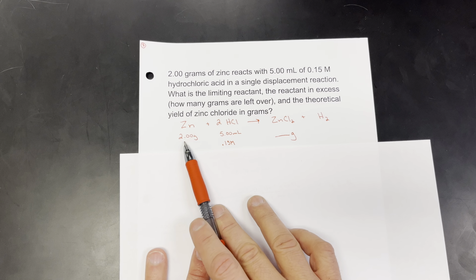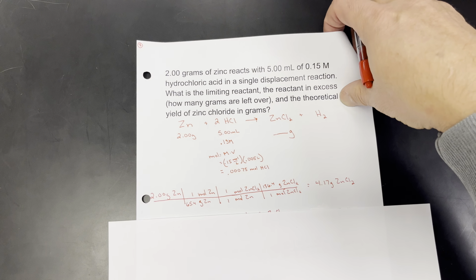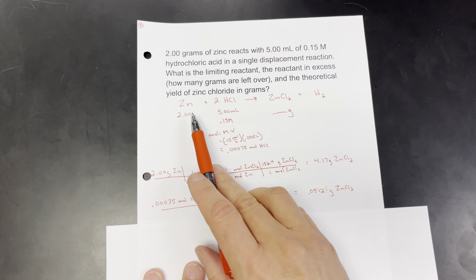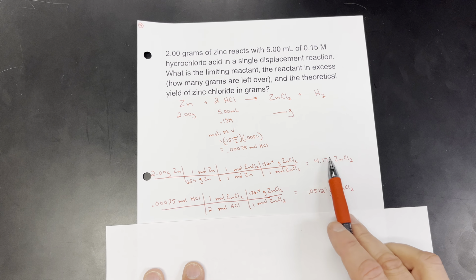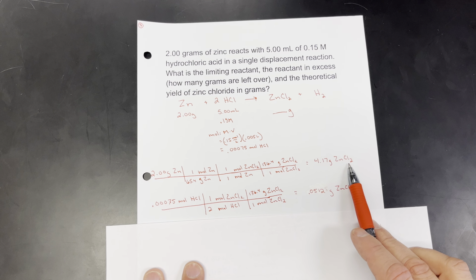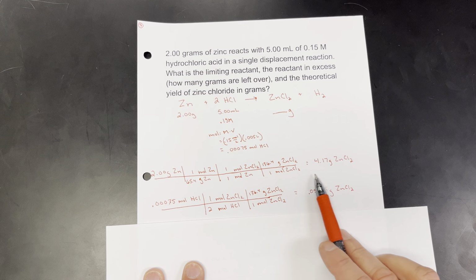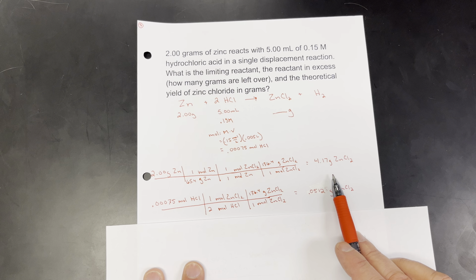I'm going to use the molarity equation here to get it into moles of HCl, then moles of HCl to moles of zinc chloride into grams of zinc chloride. So this is what that's going to look like when I do that work. The 2 grams of zinc, if all of it reacts, I can make 4.17 grams of zinc chloride because of this train tracks stoichiometry stuff that I've done before.